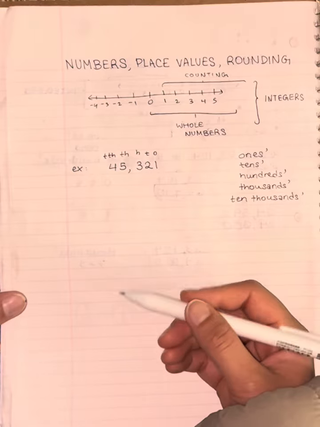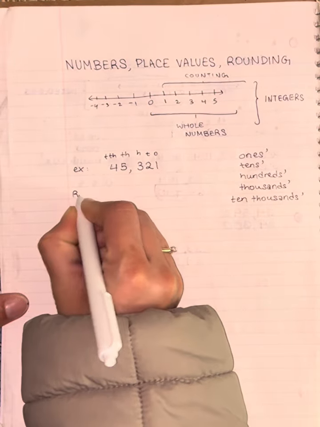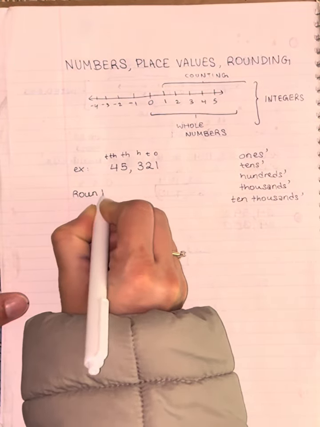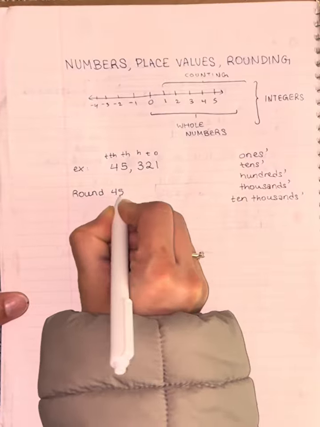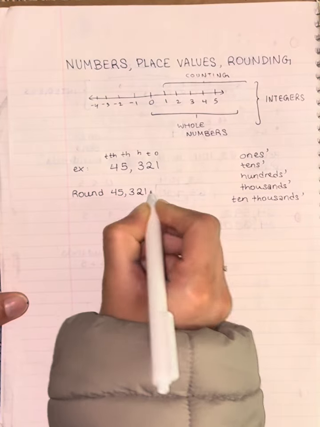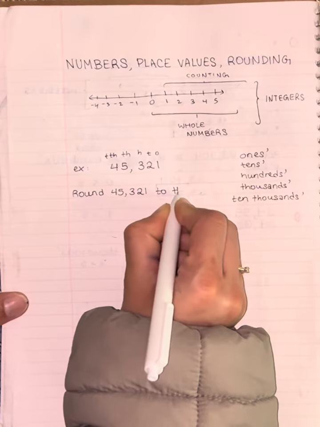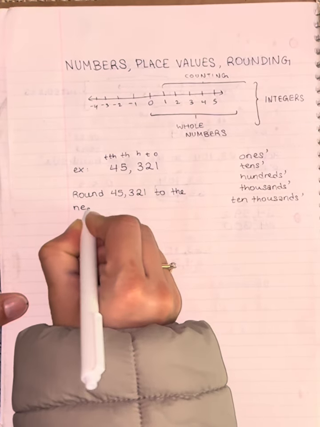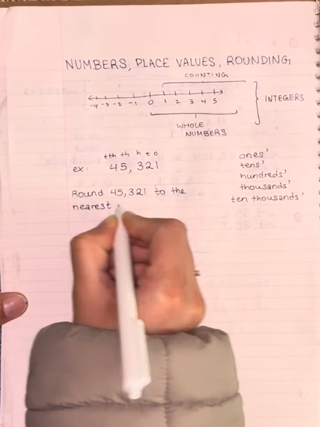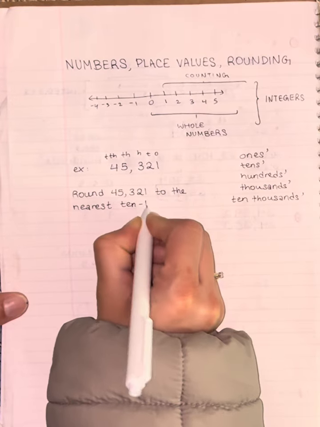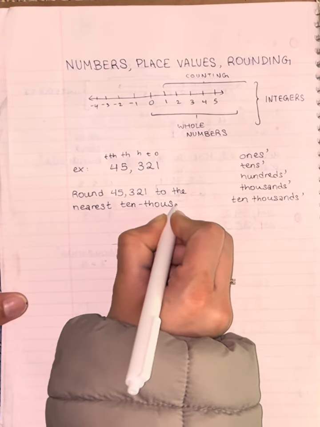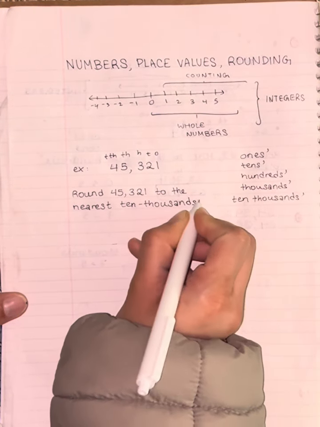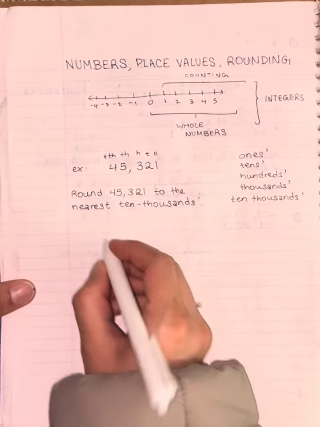Another example is if you want to just round. So if I have round 45,321, so the same number, to the nearest, let's start with 10,000s. So I want to round this to the nearest 10,000s place. And I'm just going to write it as 10,000s.